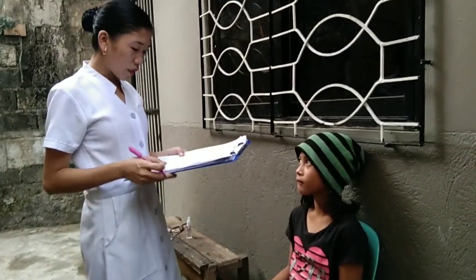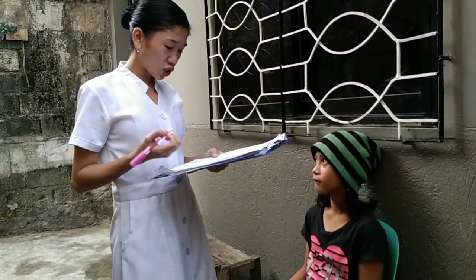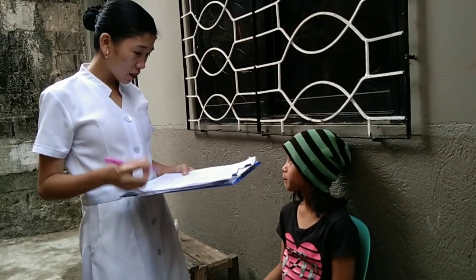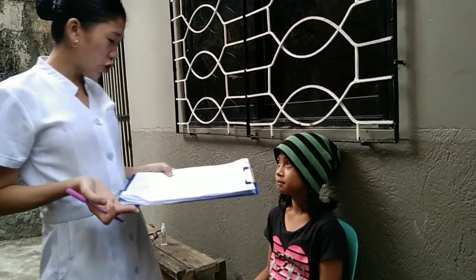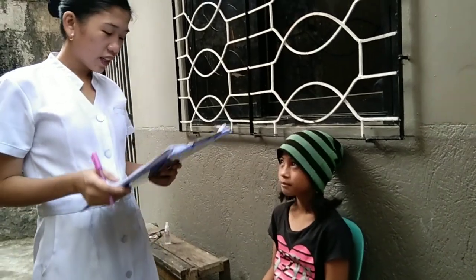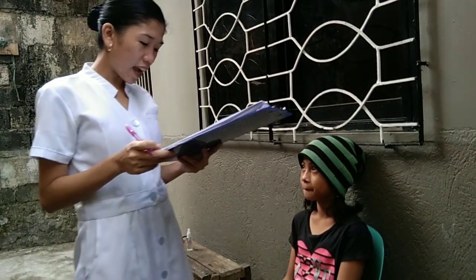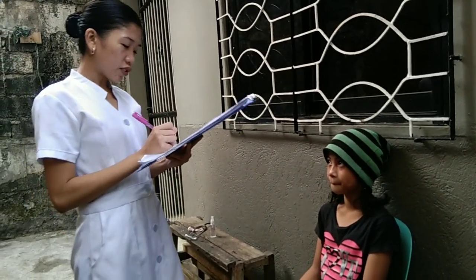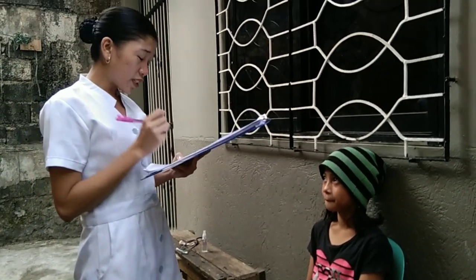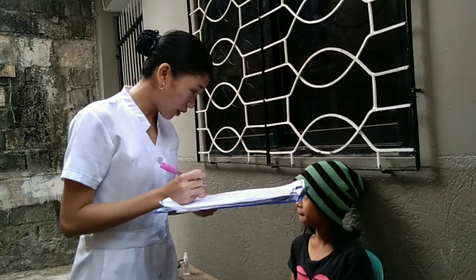Okay, so have you noticed any color, temperature, or texture changes in your skin? May mga pagbabago po ba sa color ng inyong skin, sa temperature, sa texture? Okay, so do you experience pain or cramping in your legs? Okay, so have you had any heart or blood vessel surgeries or treatment? Okay, so for your family history po, meron po ba sa inyo may cholesterol or triglyceride levels?